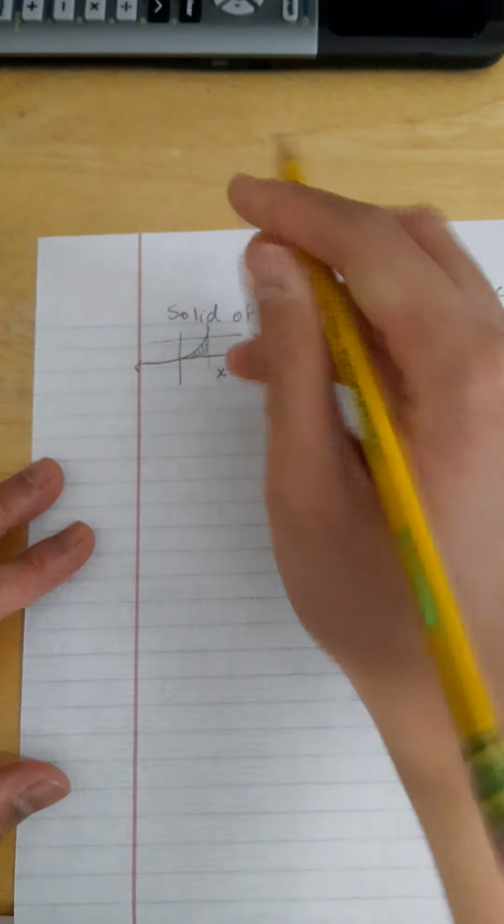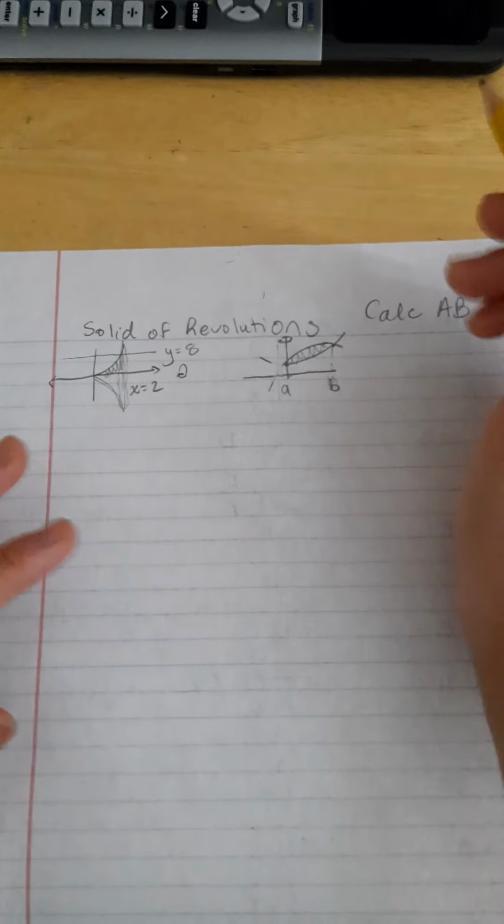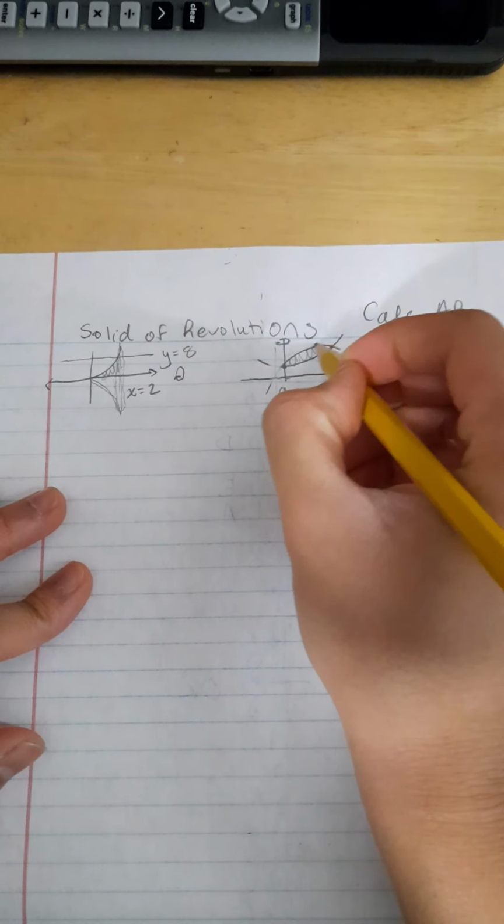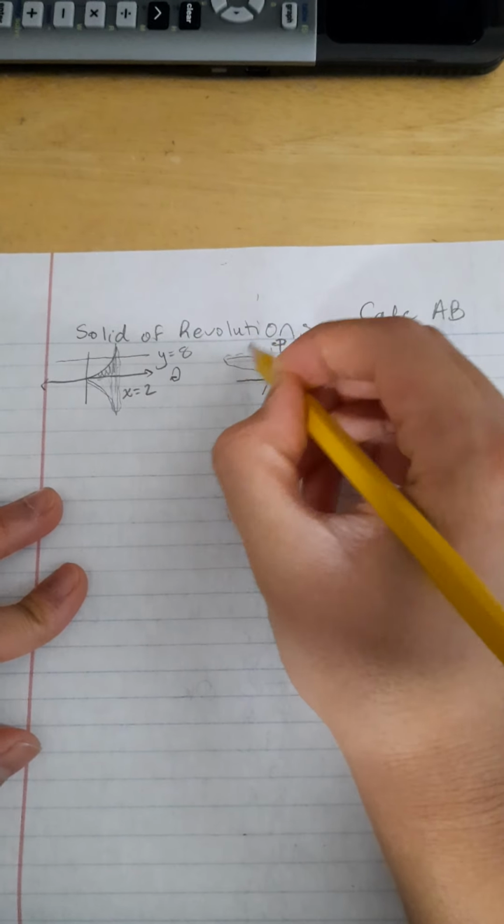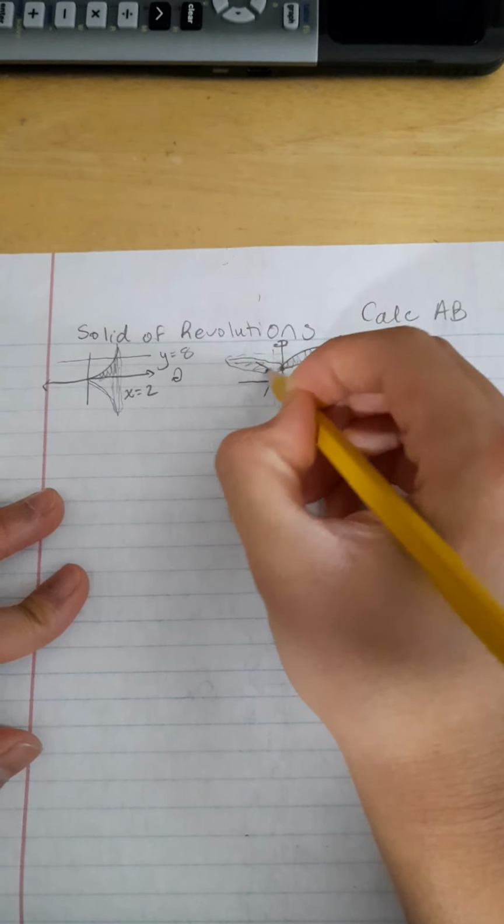So you can see those are the intersections of those two graphs, and we're looking at the region right here. Let's say we're rotating this thing around the y-axis this time. I'm going to rotate around here, and that would make something that looks like this to form. So we have something like that.